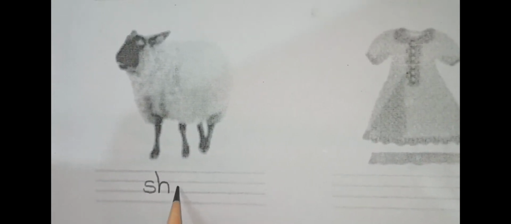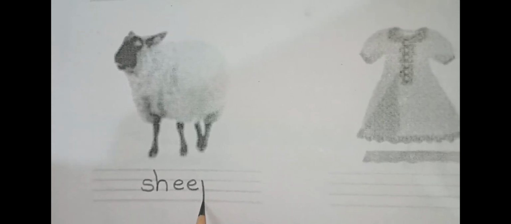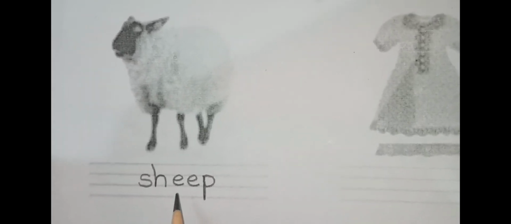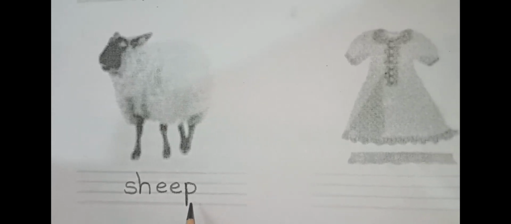Now next picture. Next picture is of sheep. S H E E P. Sheep. S H E E P. Sheep.